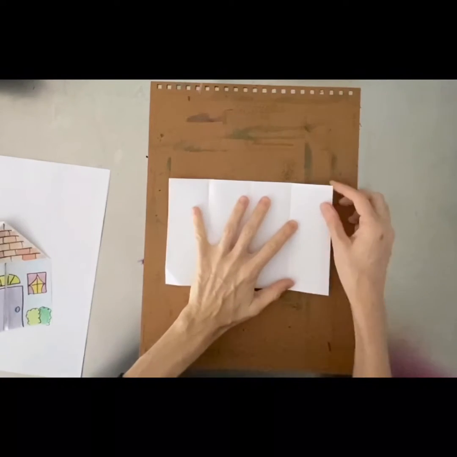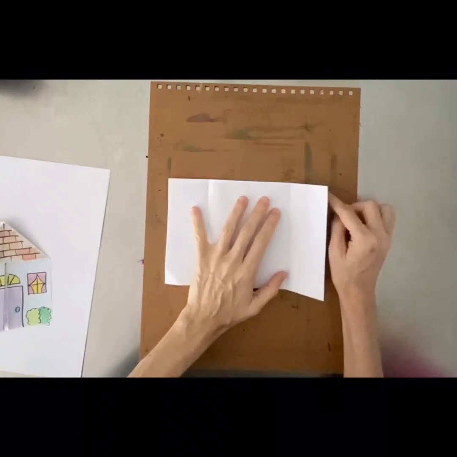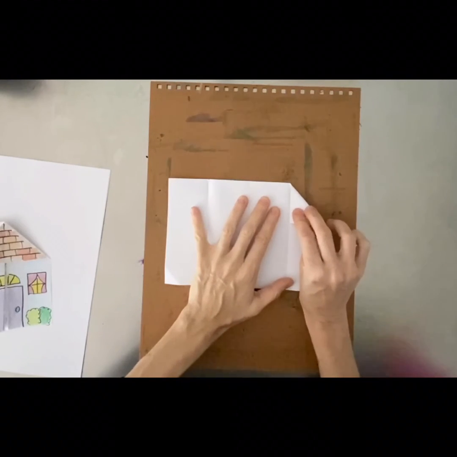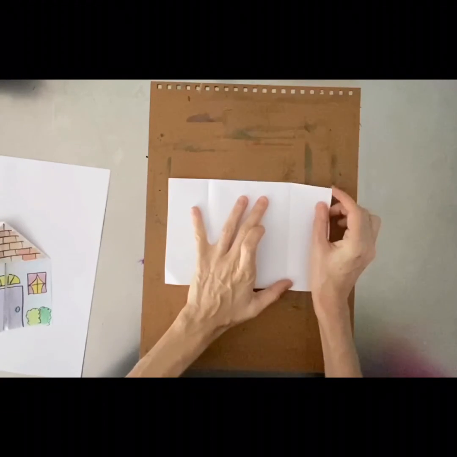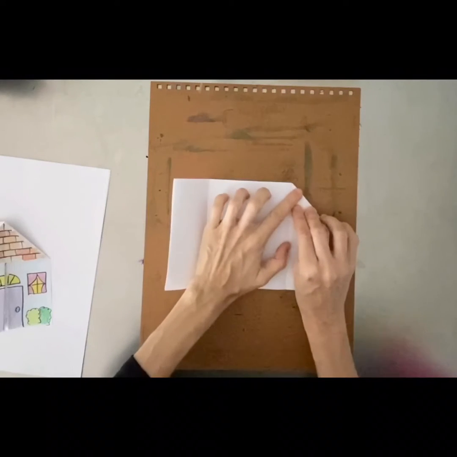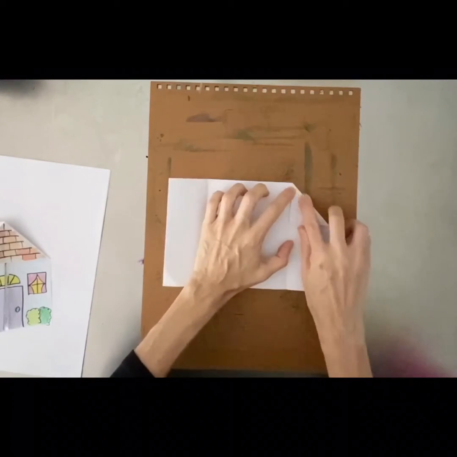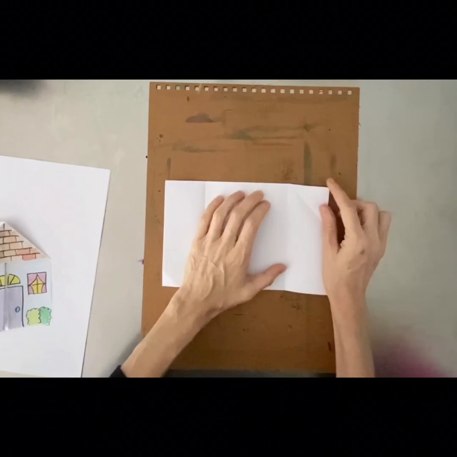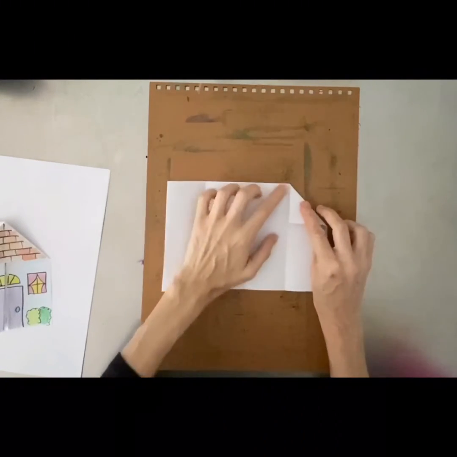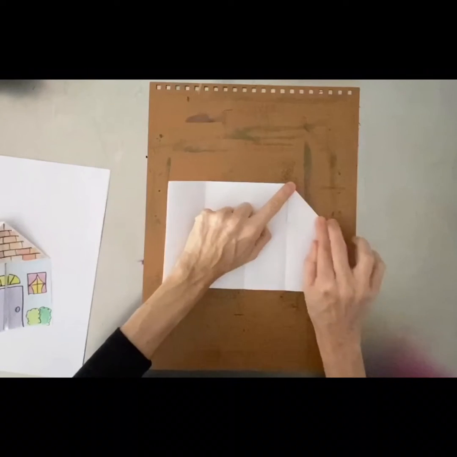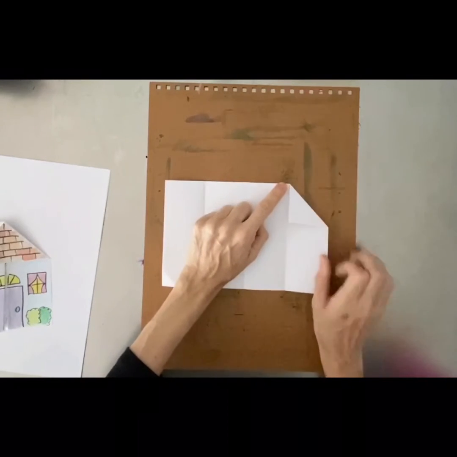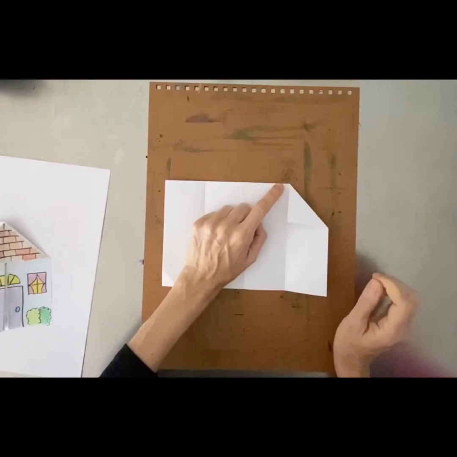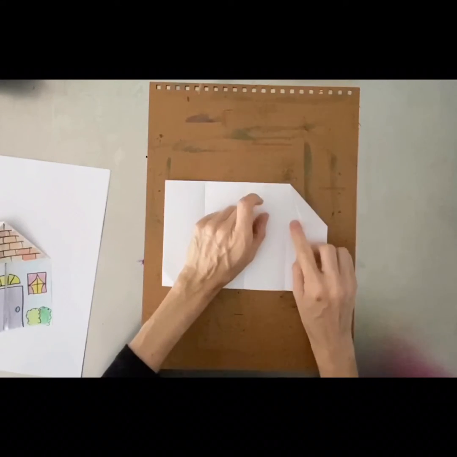What we're going to do now is take the top right corner, right here where my pointer is. We're going to fold it down to meet the crease here. Fold it down and then put a good crease into it. Okay, so top right corner, fold it down to the line and put a good crease. You got it? Okay. Now watch what you do.